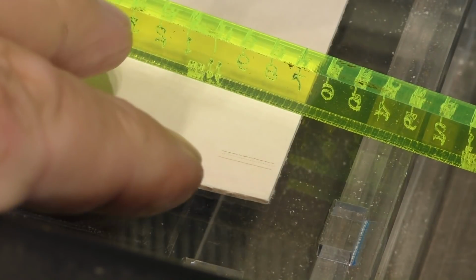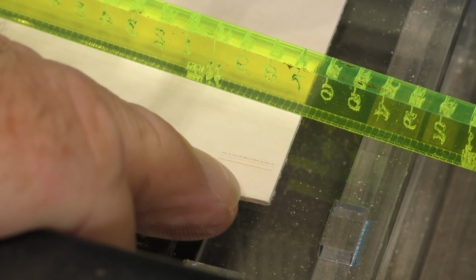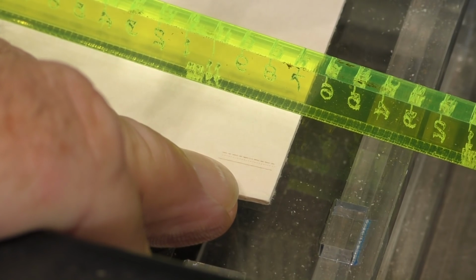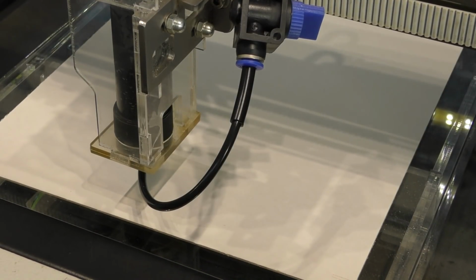I've already set the focus up to about 11mm, and I've got this rather nice clean dot pattern here which I've established, so I know that the focus is correct. I'll set the increment up to 0.1 and we'll give it a try. 254 dots per inch.